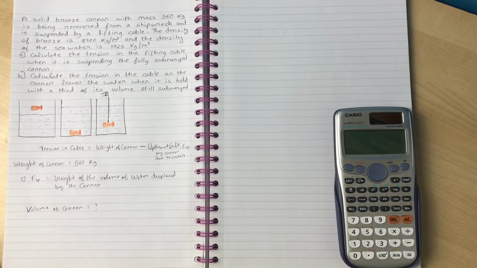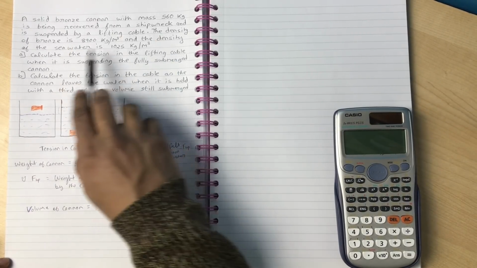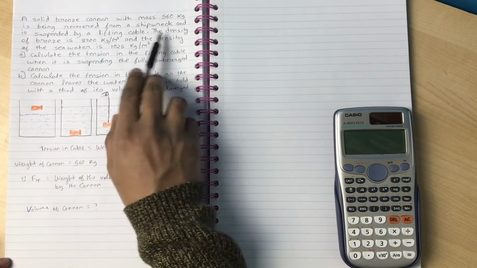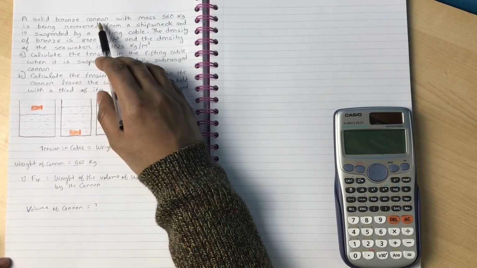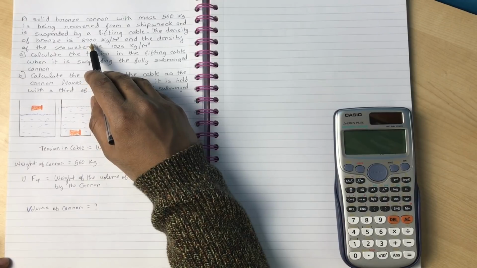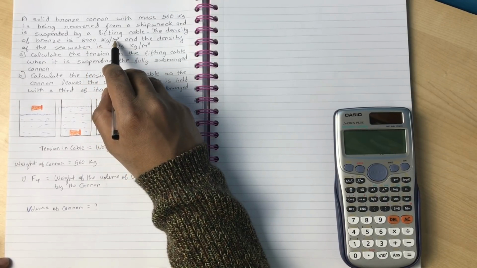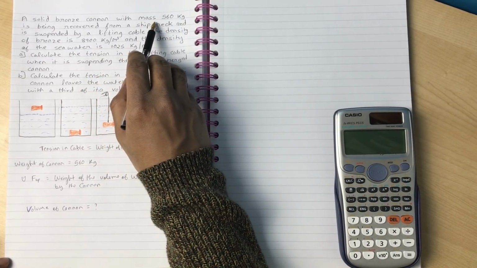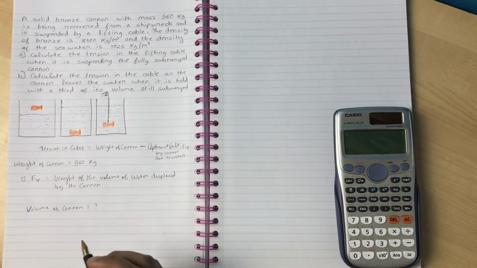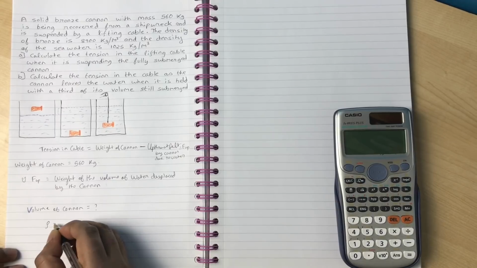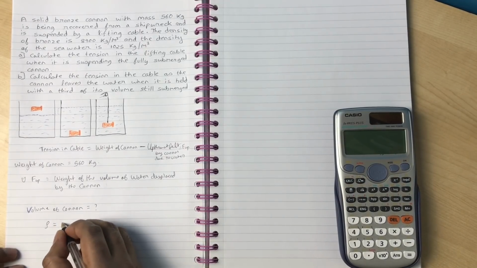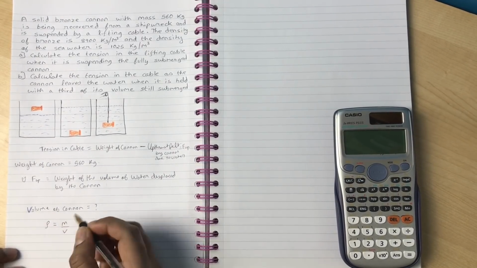How do you find the volume? So you see, we have the density of the bronze, or basically the material of which the cannon is made up of, and that is 8,900 kg per meter cube. And we also have the mass of the cannon. Now density is equal to the mass over volume.